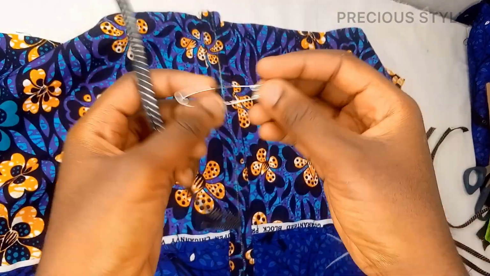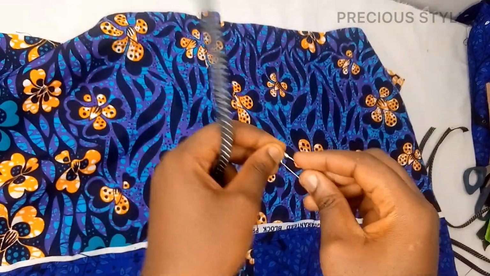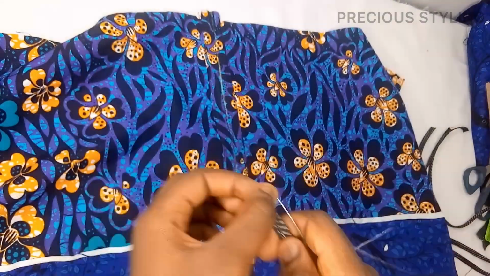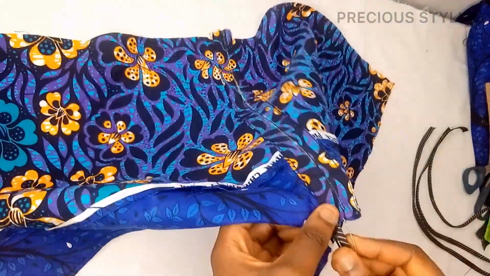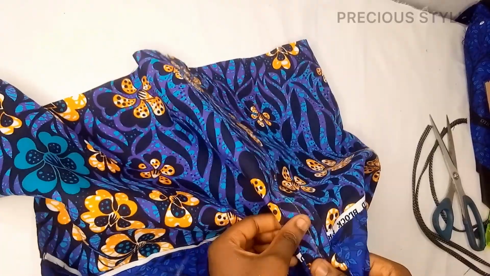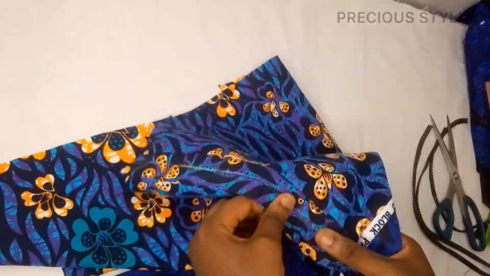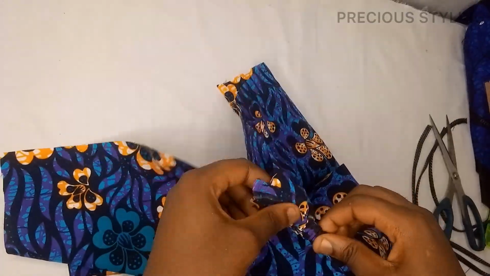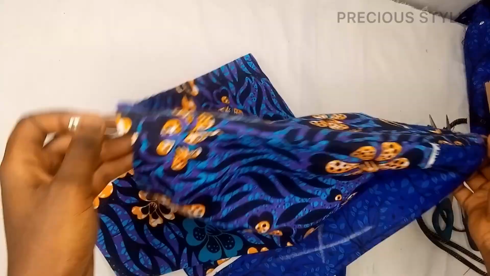I will attach a safety pin to the head of the string, and I'm going to insert it through each channel till it gets to the top. Later on, I will be tying up the ends of the string into a knot so that it doesn't fall through the channel.